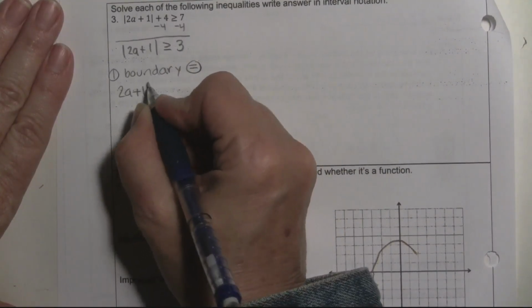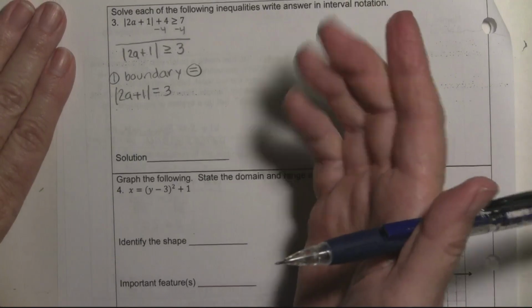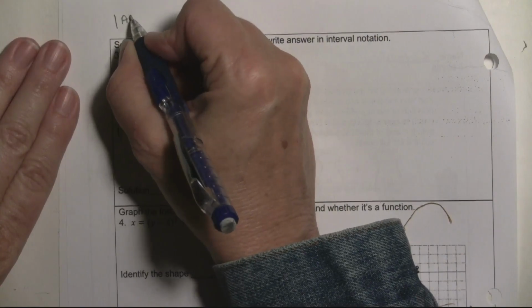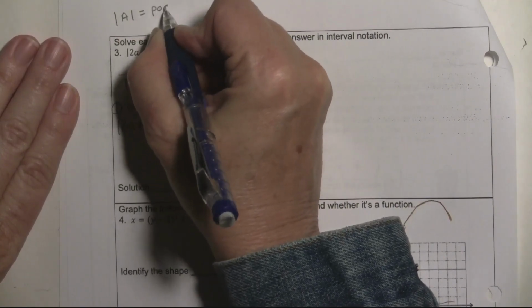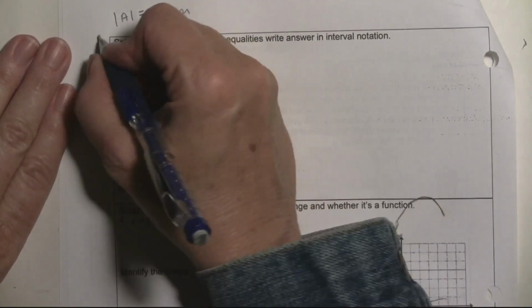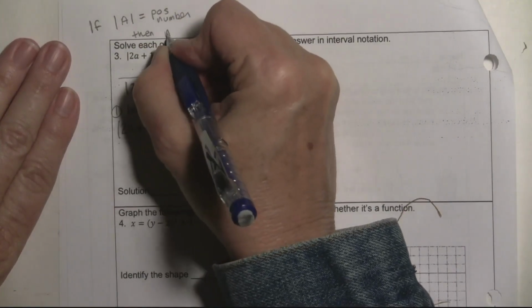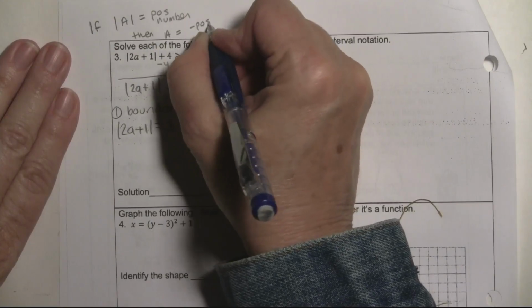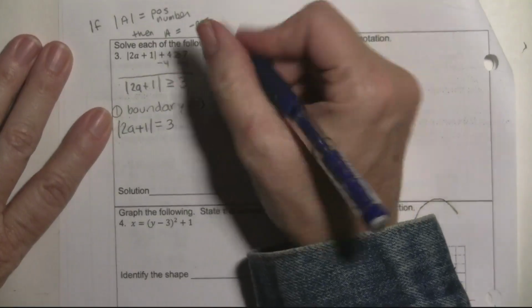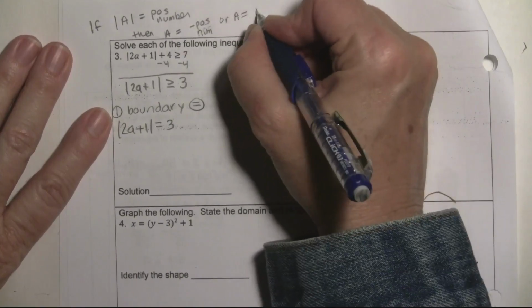So the absolute value of 2a plus 1 equals 3. Then I go into my memory verse on absolute value. So if I have the absolute value of some stuff, we'll call it A, equals a positive number, right? Then that means, this is the if, then that means that A equals the negative of that positive number. So I'm going to have to solve that. Positive number. Or A equals that positive number.